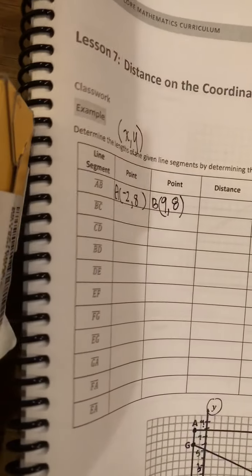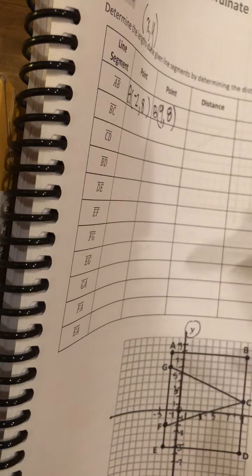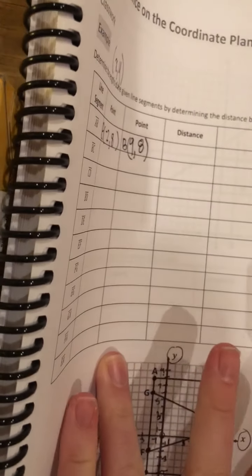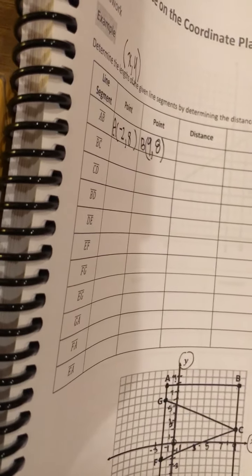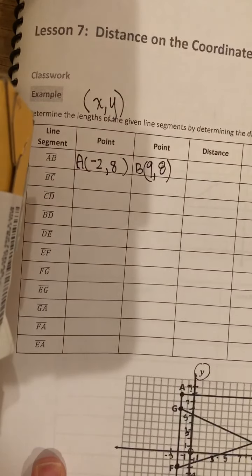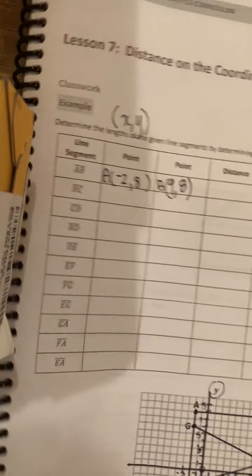So it wants to find the distance. I can go through and I can count every single tick mark, but there is a mathematical way with absolute value to find the distance. So I'm going to show you how. I'm going to do it once on here, and then I'm going to do it on a separate sheet of paper just so it's easier to see.